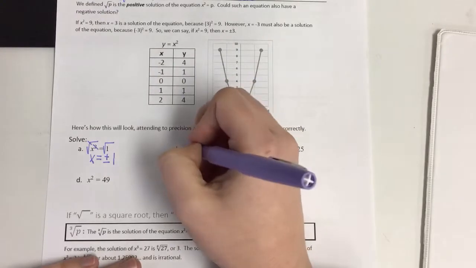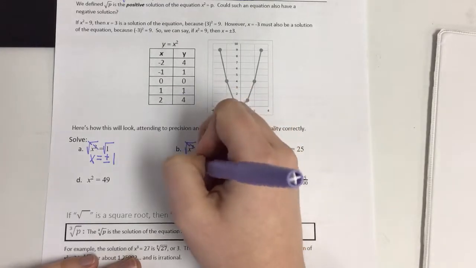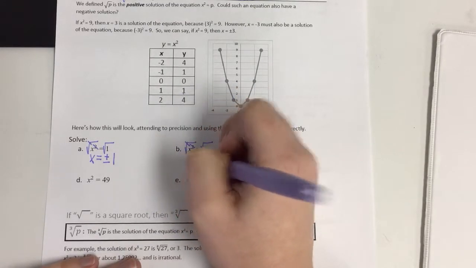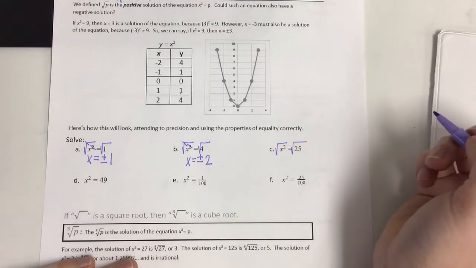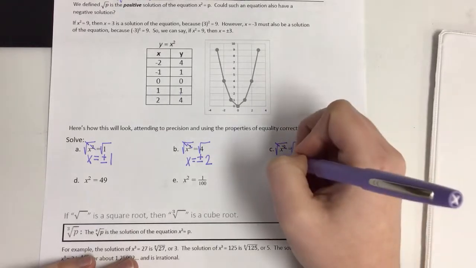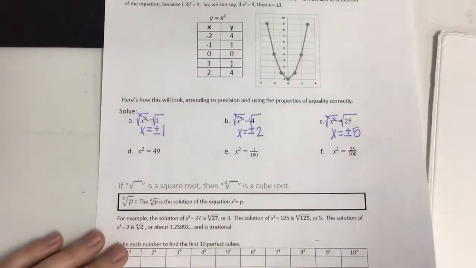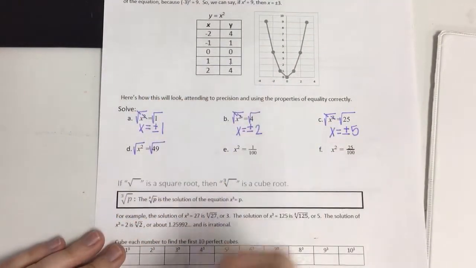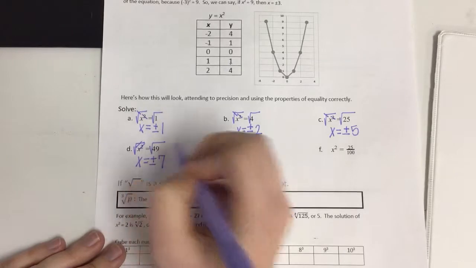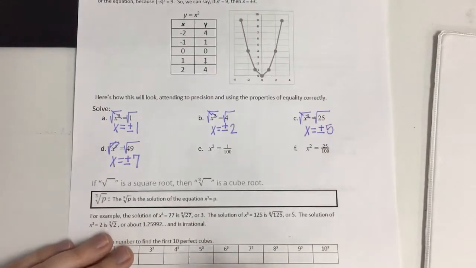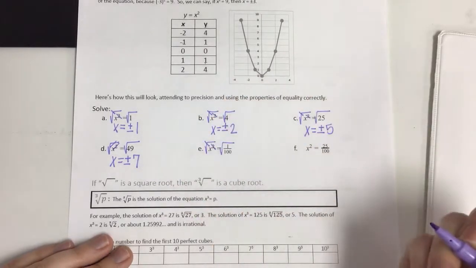Letter B. Again, we're going to square root both sides. Our squares and square roots cancel so that we get x is both positive and negative 2. Letter C, we square root both sides. My squares and square roots cancel, so I get x is both positive and negative 5. Letter D, square root both sides. Our squares and square roots cancel, so I get x is positive negative 7. Letter E, we square root both sides. My squares and square roots cancel.